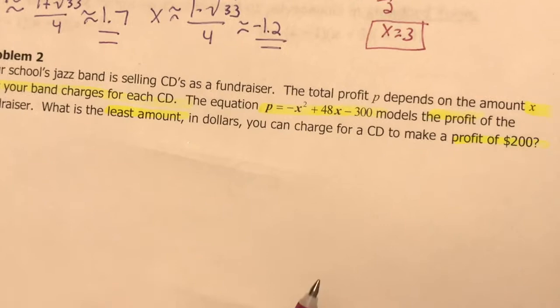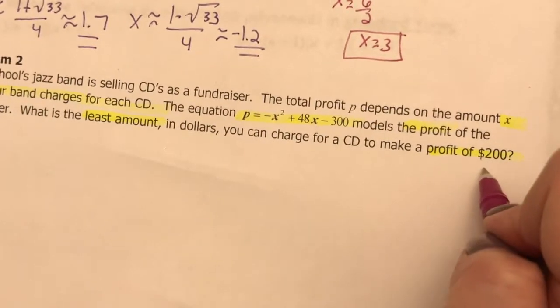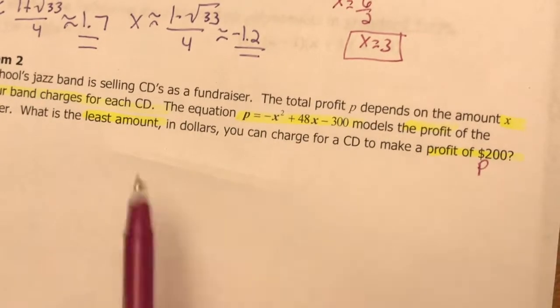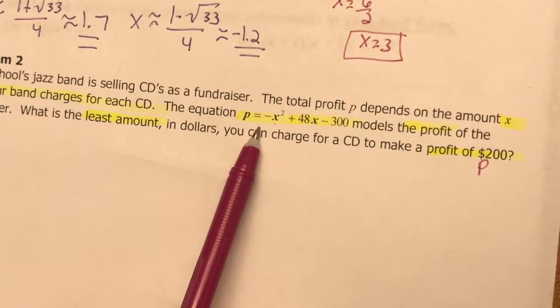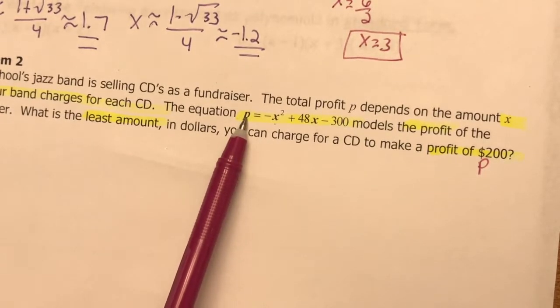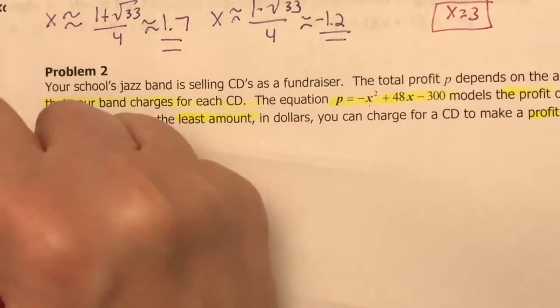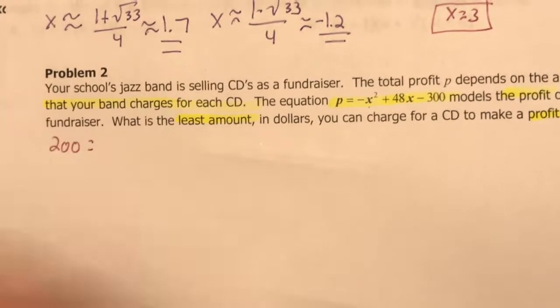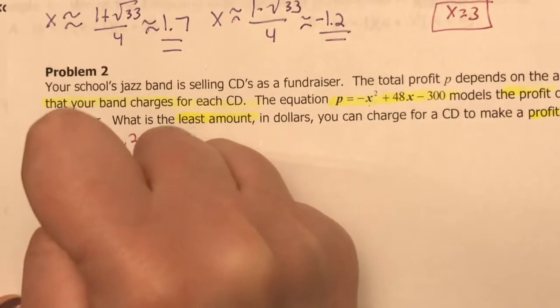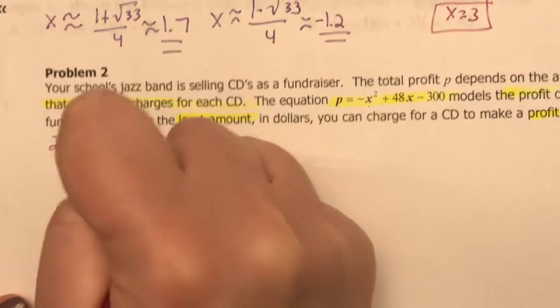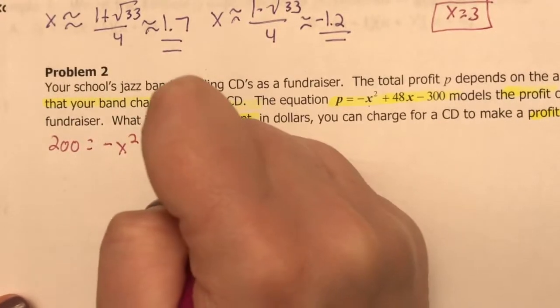So we see from here that our P value is going to be 200, and we're looking for the X value that's going to give us that. So we're going to take our equation right here, and we're going to plug 200 in for P. So I'm going to put 200 is equal to negative x squared plus 48x minus 300.